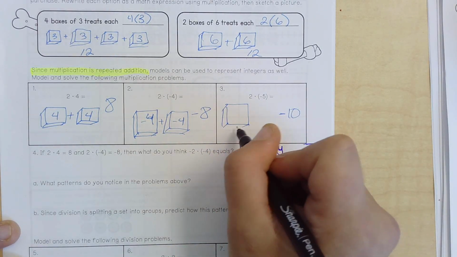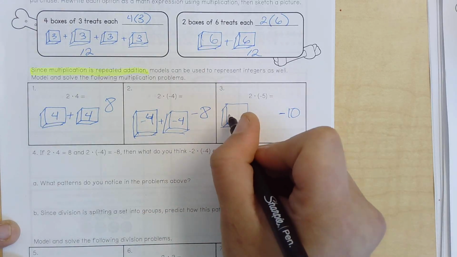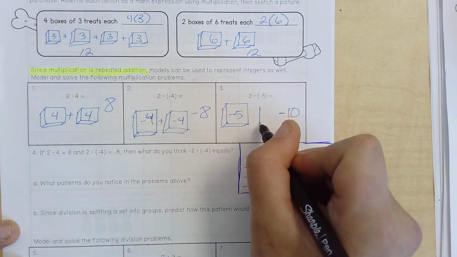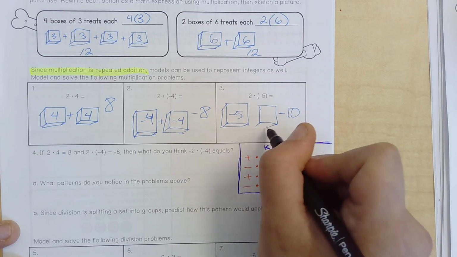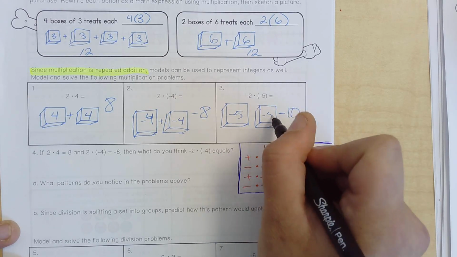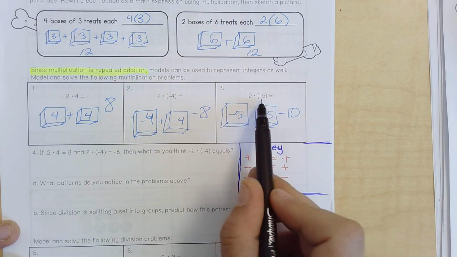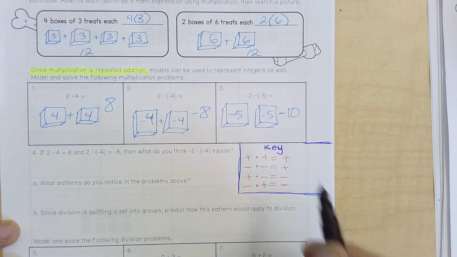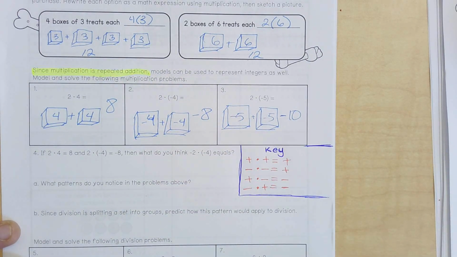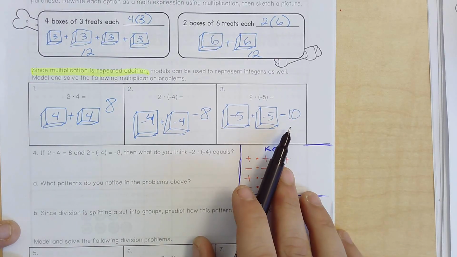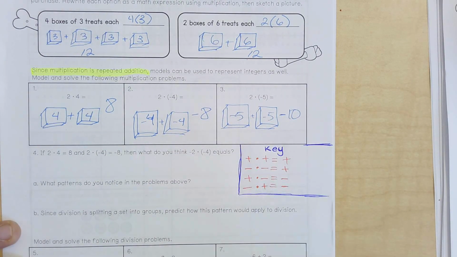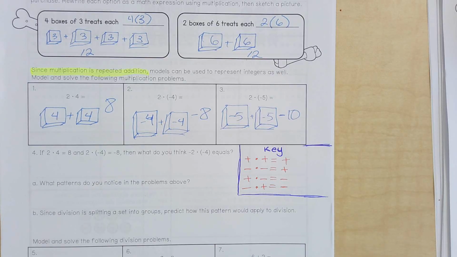Here's a box. I'm going to place negative 5 in there. Here's another box. I'm going to place another negative 5 in there because we actually have 2 groups of negative 5. When you combine those 2 negative 5s, you end up with negative 10. So our key and our rules so far are all making sense.